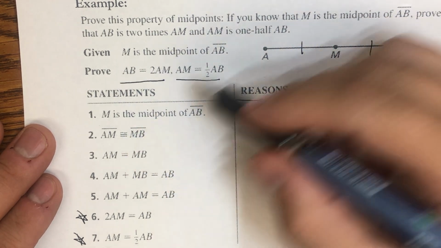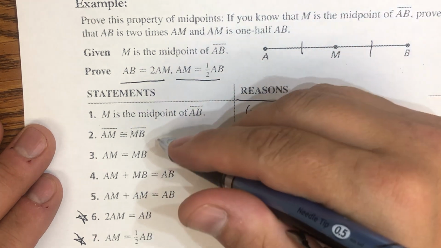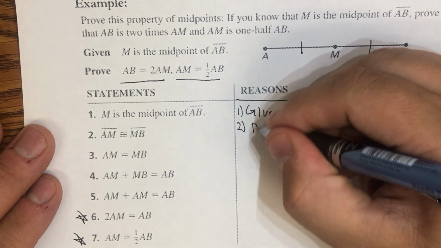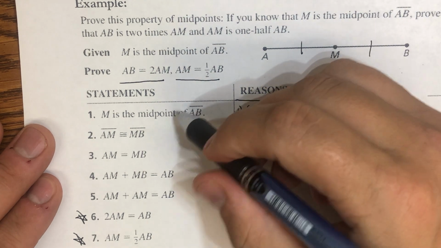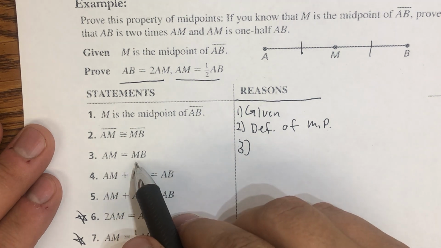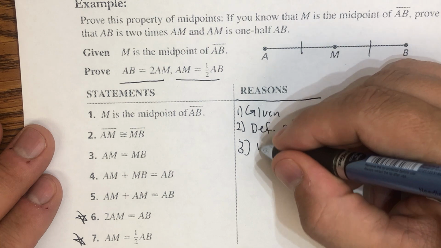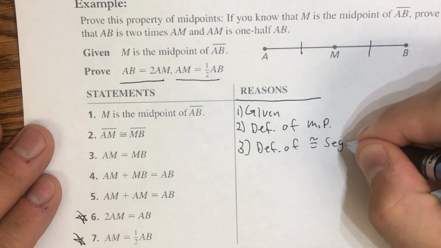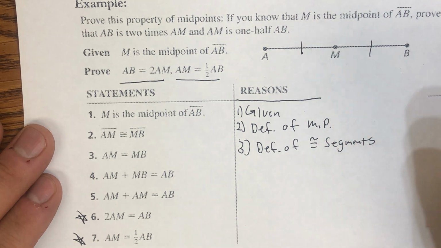Step 2 says AM is congruent to MB. Well, I took my midpoint and I made my congruent segments for step 2. Therefore, we use the definition of a midpoint. We took the given and used it. Step 3 says AM is equal to MB. This statement just changes from congruent to equal. They are segments. We use the definition of congruent segments. If they are congruent, they are equal.